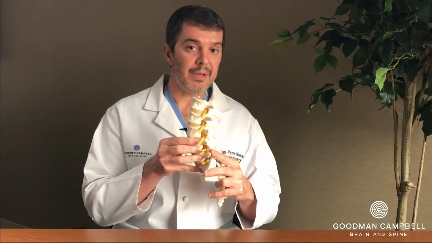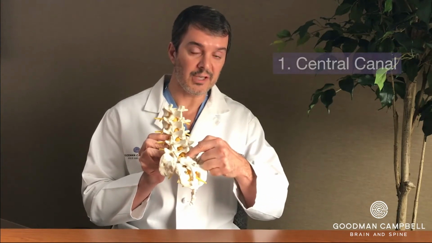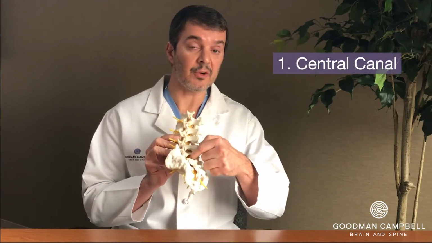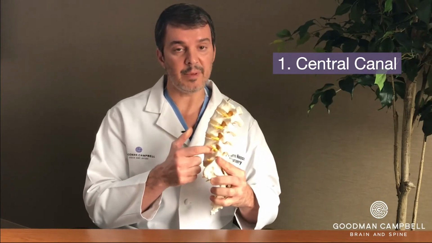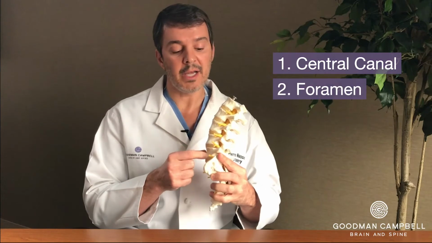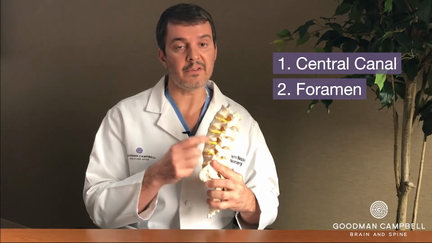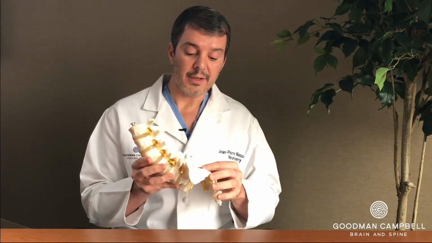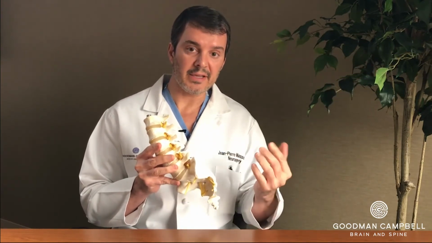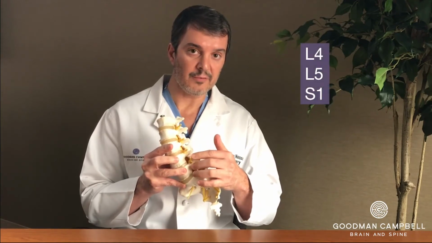A nerve can get pinched in two different places in the lumbar spine. It can get pinched in the central canal, and that would be from a disc herniation typically. It could also get pinched as it exits the spine, and this is called the foramen. And this could typically happen either from a disc herniation or facet disease as the facets get bigger, such as arthritis.